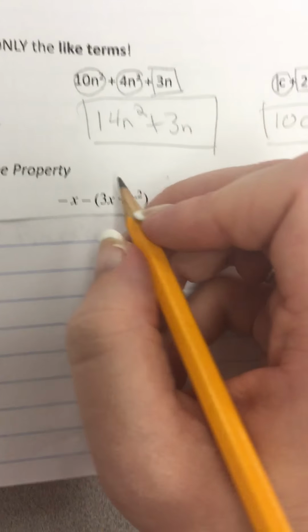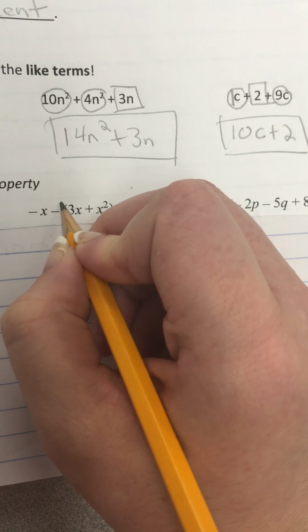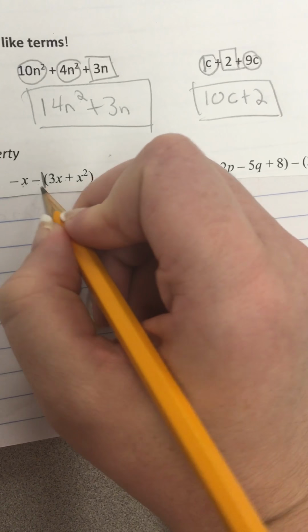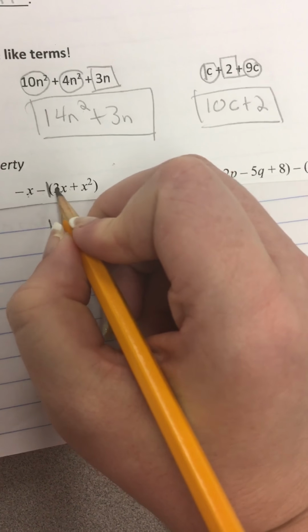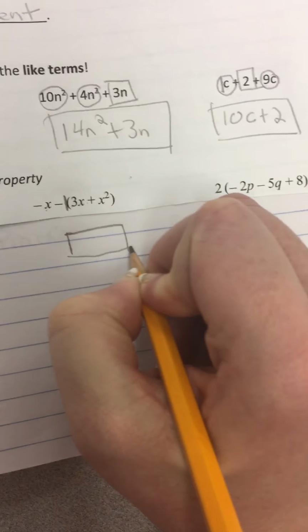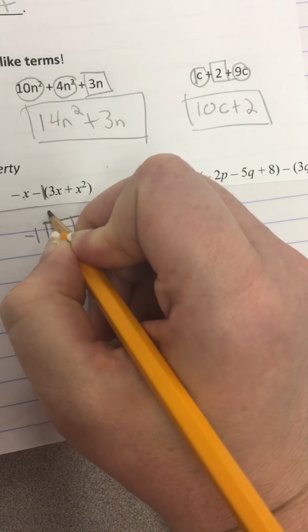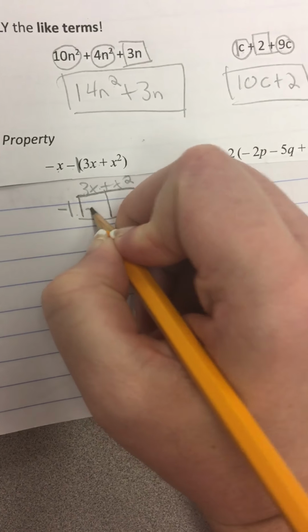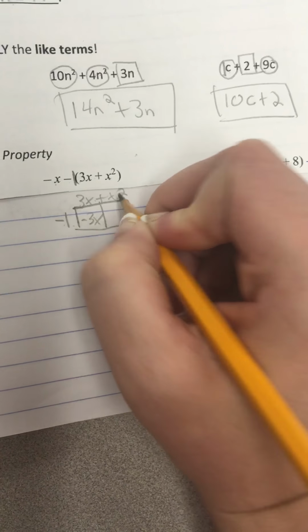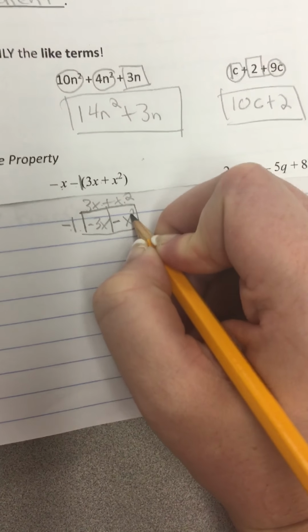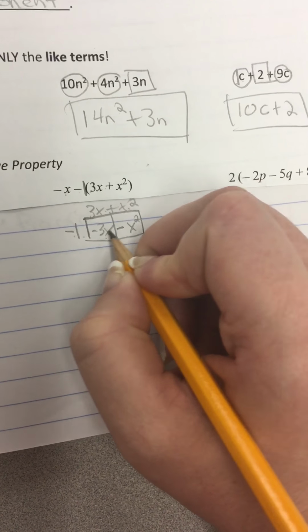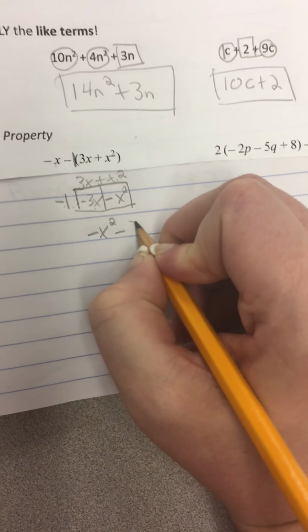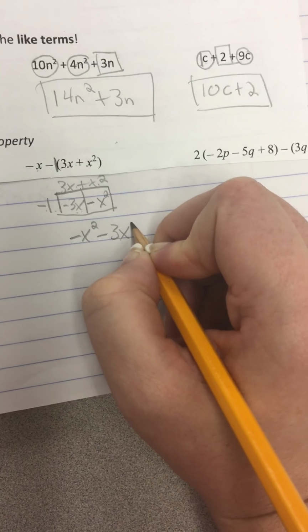All right, let's try this one. So here, remember when we don't have a number in front, we write in a 1. So I'm going to leave this negative x alone, and I'm going to deal with this first. I have one number outside, so I'm going to have 1 box length here, 2 numbers inside, so 2 box lengths on the top. All right, so negative 1 times 3x is negative 3x. Negative 1 times x squared is negative x squared. They both have x, but this has a 2 and this does not, so we cannot combine them, so we're just going to copy them. And we're going to copy them in exponent order. So 2, and then this would really be a 1.